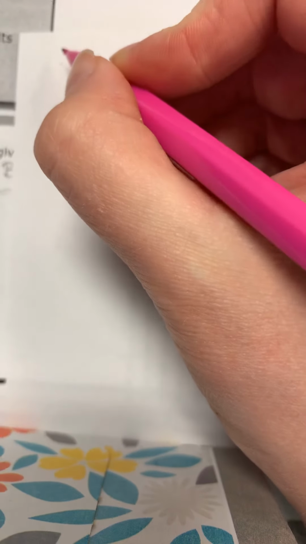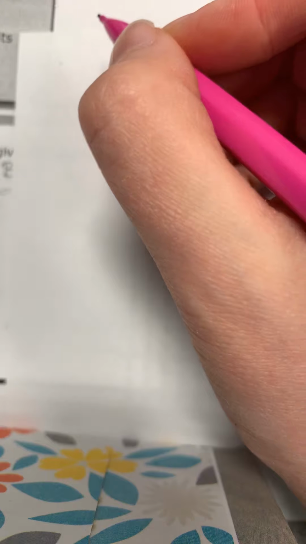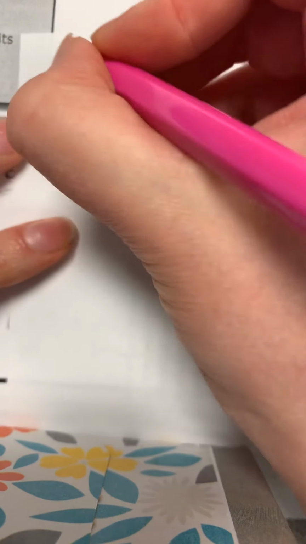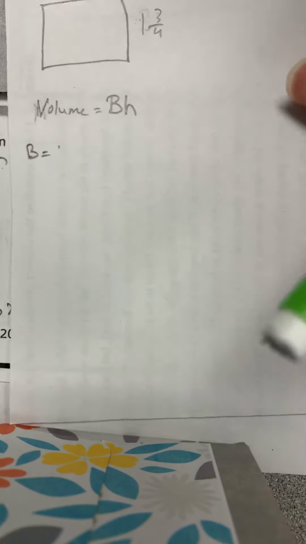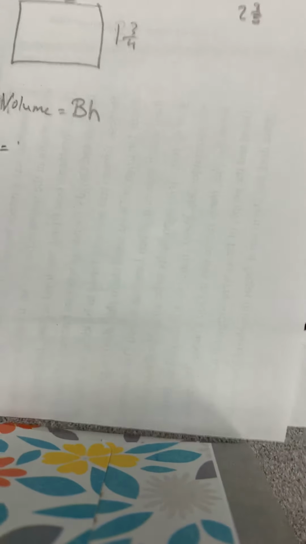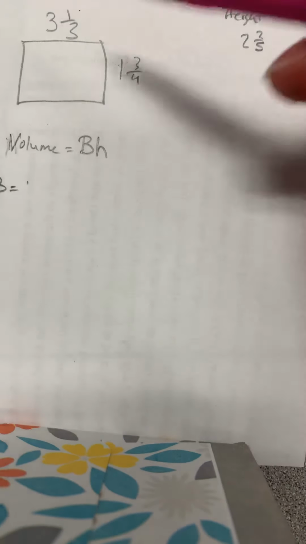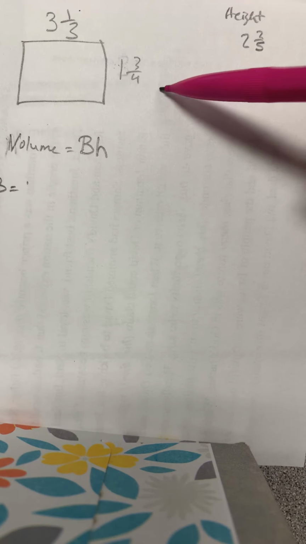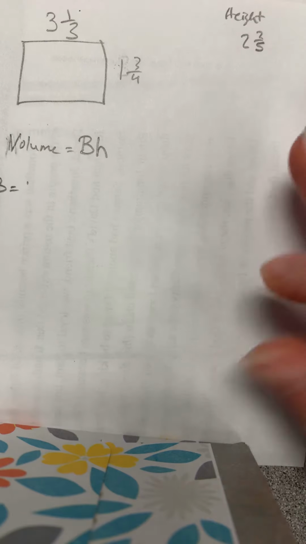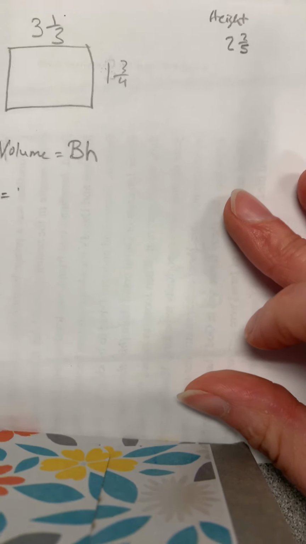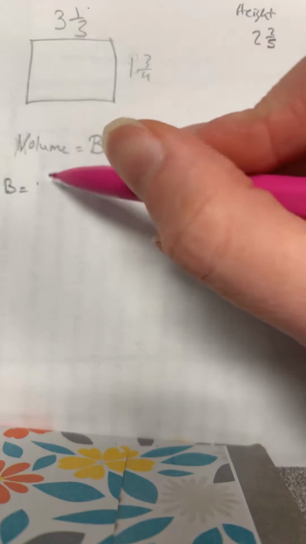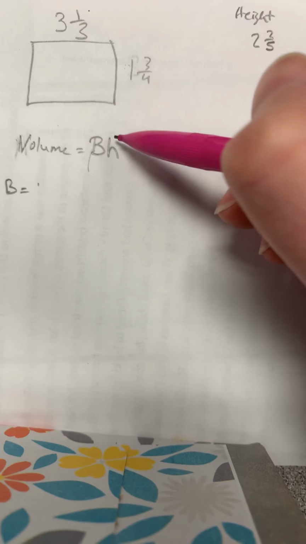So the first chart we had, I will move it so that you can see a little bit better. The first one, they have the base of prism, area of base, prism height. This one was 3 1/3, 1 3/4, and then they give you that height there. So what you want to do first is find the area. So that's length times width.